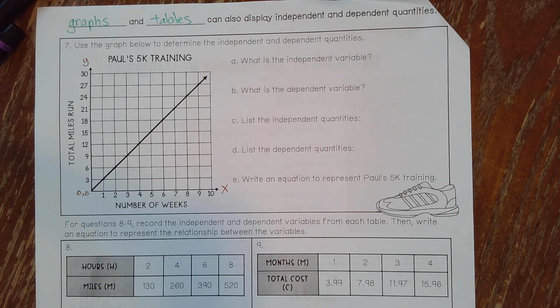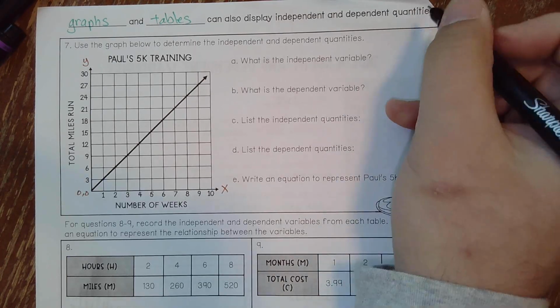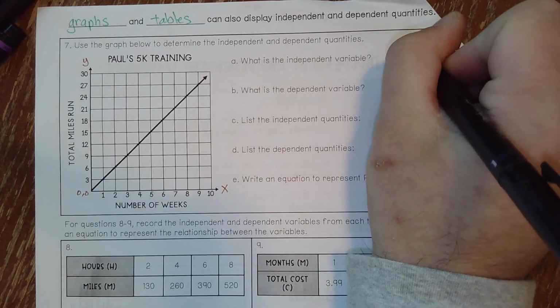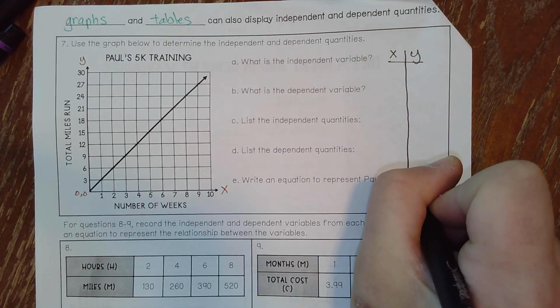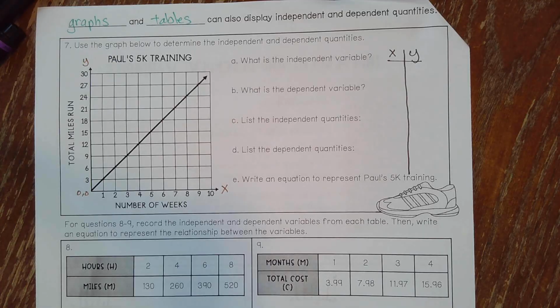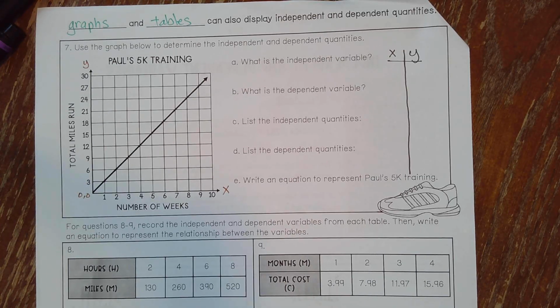Now, I also want to, off to the side, because we're going to get into this, build myself an X, Y, I guess T chart, you can call it. I'm extending this really long, because I also want to document what my coordinate pairs are, because that's going to help me with part D and C in this entire little problem here. So, with that said, let's get to it.